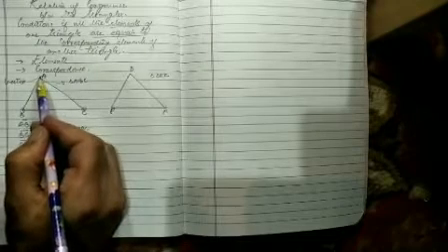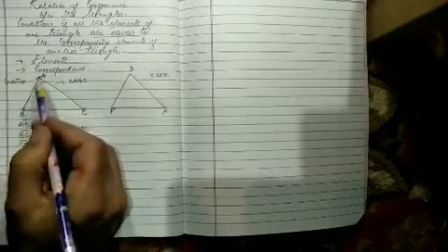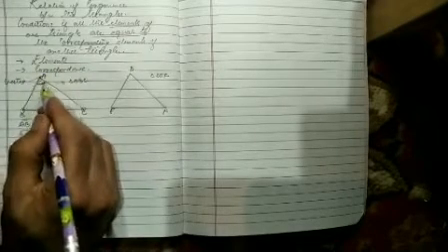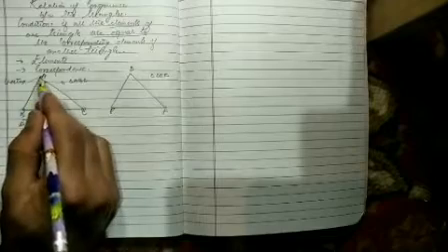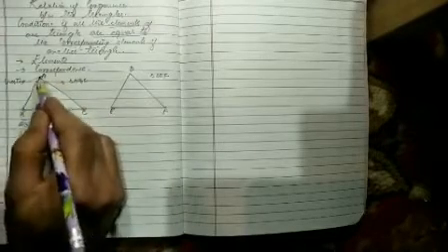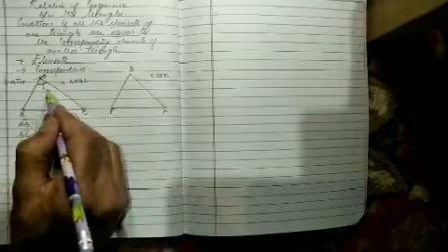Now, at vertex A, you can see that this pair of sides, that is side AB and side AC, diverge from this point A. And this divergence between the sides of this triangle ABC, that is side AB and side AC, will be called the angle between the sides.